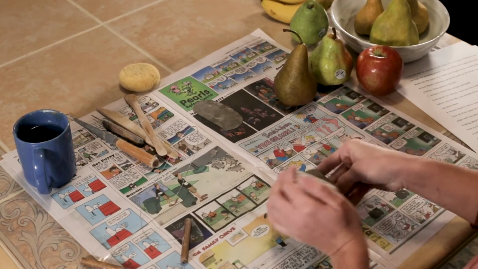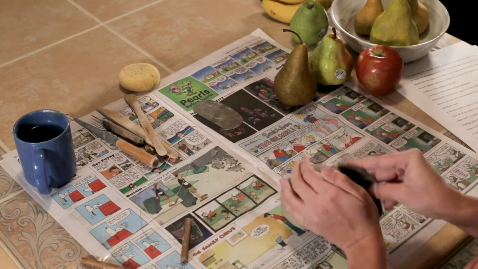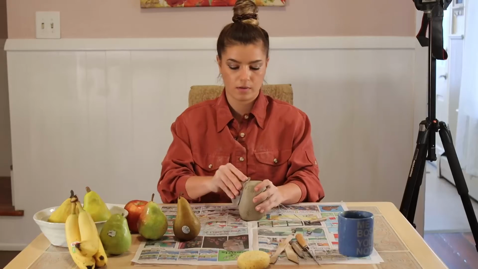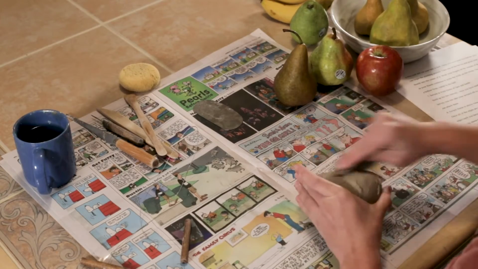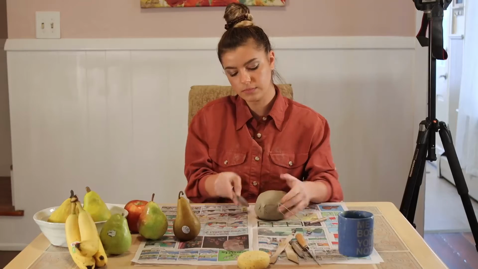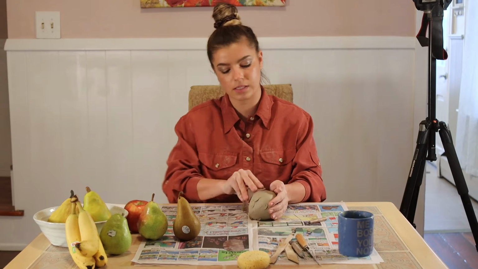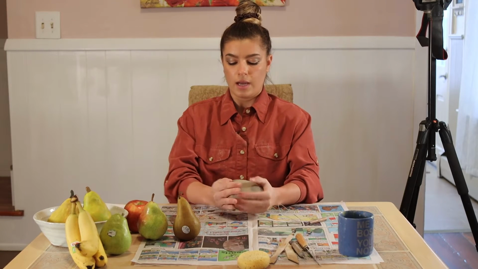Right now I'm just serrating all over to make everything blend seamlessly together. The serrated rib pulls the clay and really just makes it stronger, I think. It's kind of a personal preference. I know some people don't like to serrate all over, but I do.